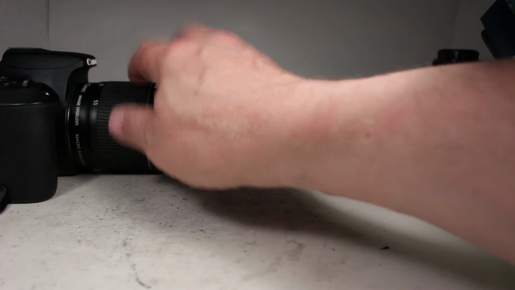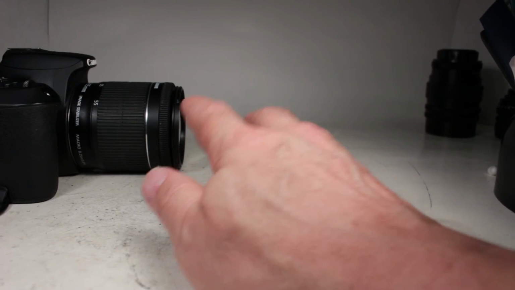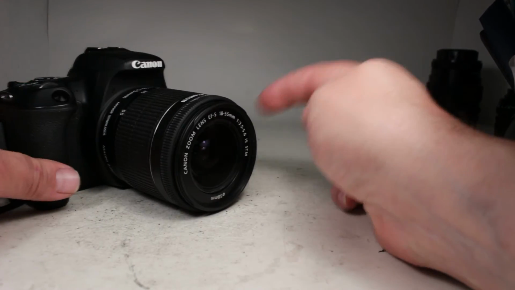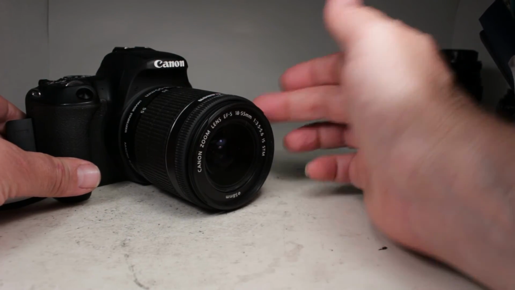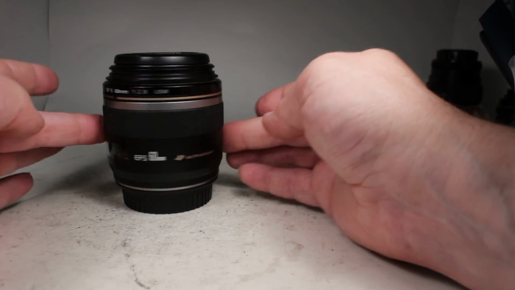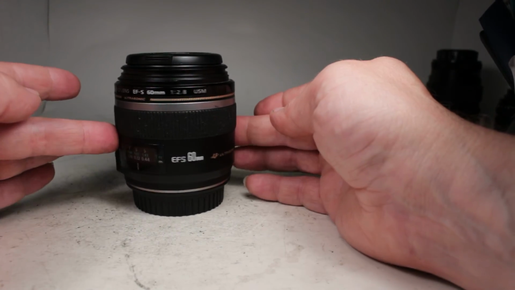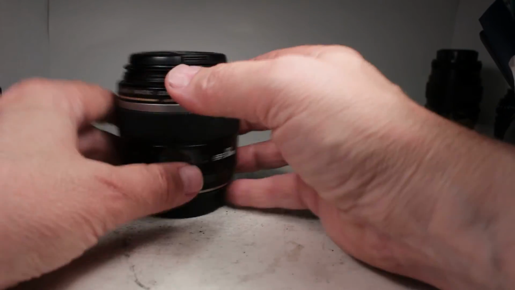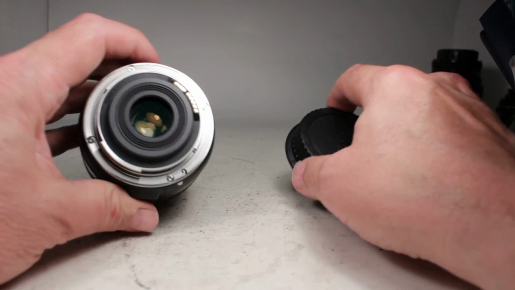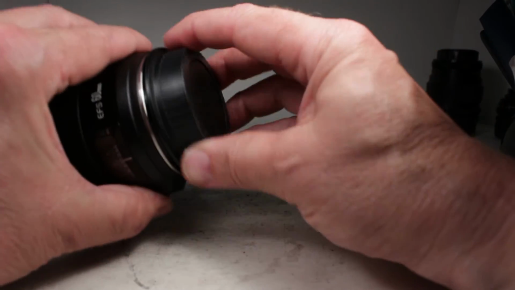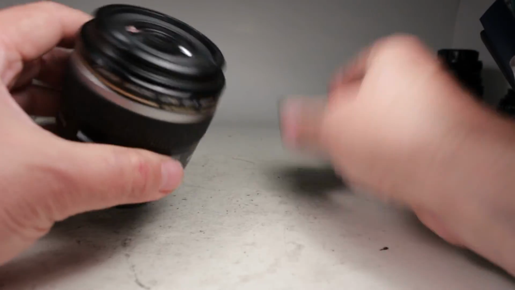But I really like the close focusing of this because I can take 95% of the pictures that I take with this lens without having to switch. Now, there is a very nice EFS 60mm macro lens that I use when I need to get a little closer and take really good pictures, and this is a very nice one to use for that.